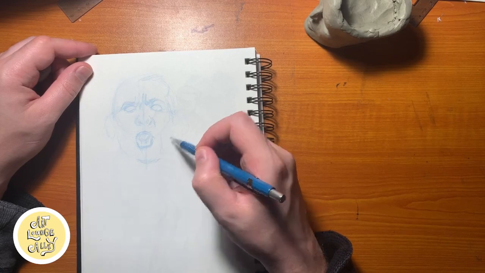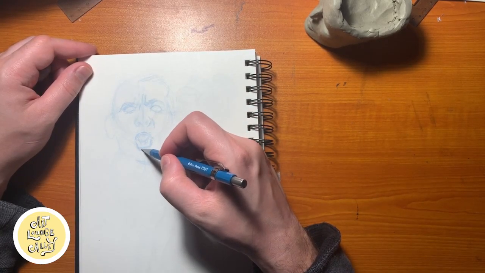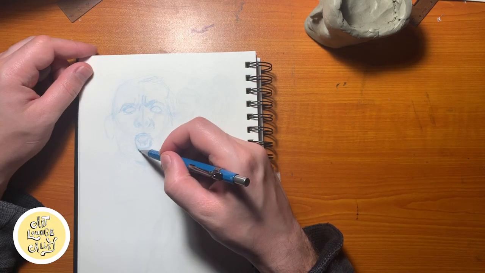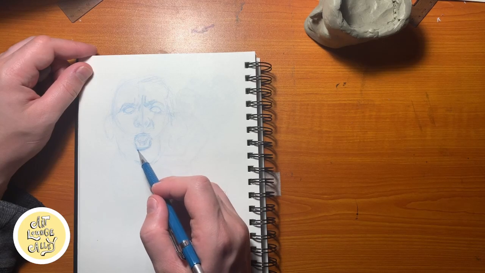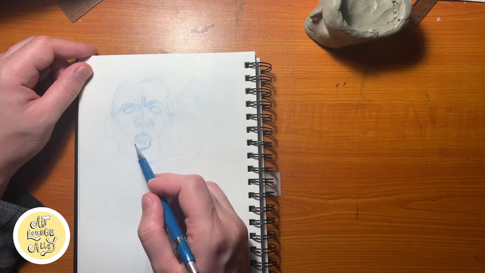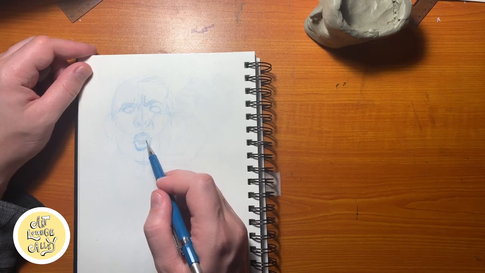So I'm also paying attention to the reference. I'm paying attention to the angle. So for example, the mouth, right? Like the bottom of the mouth, the bottom of the lip. I'm paying attention to the angle of the lips, like the direction one side is going to as opposed to the other. That's also something really, really important to look out for.